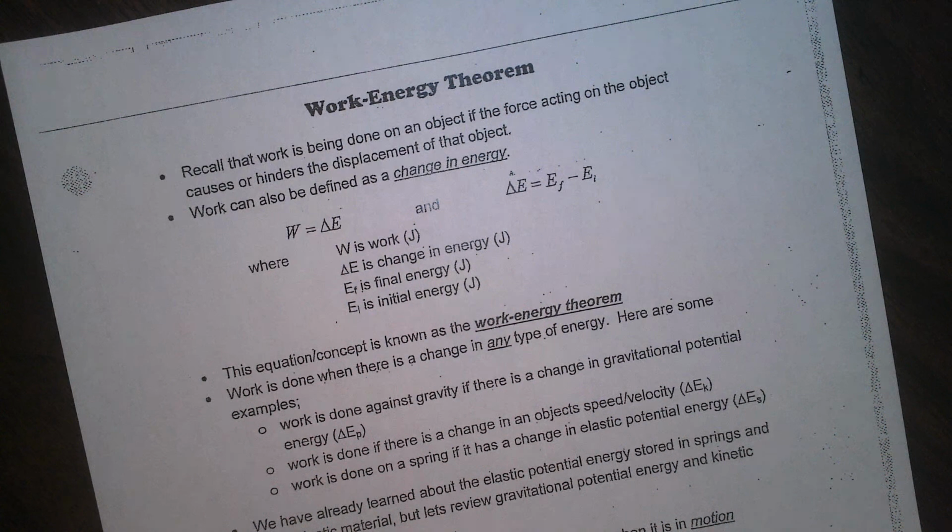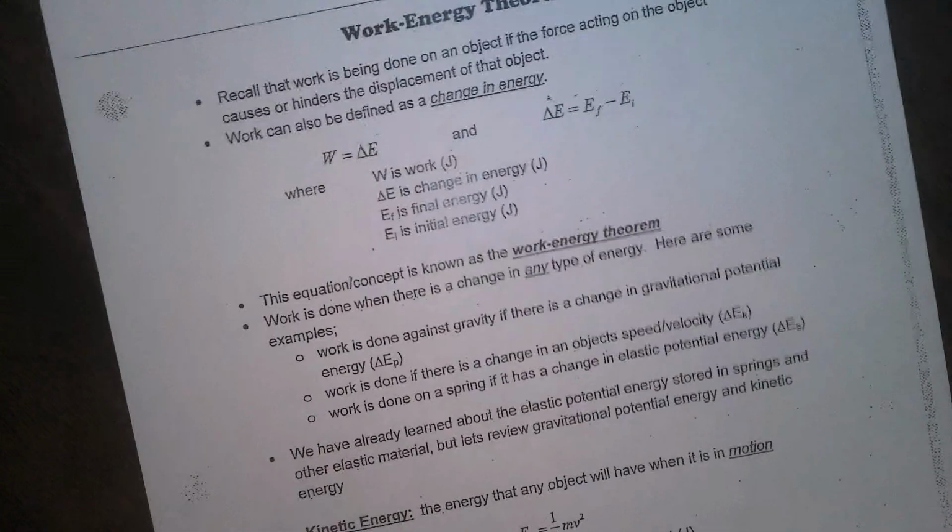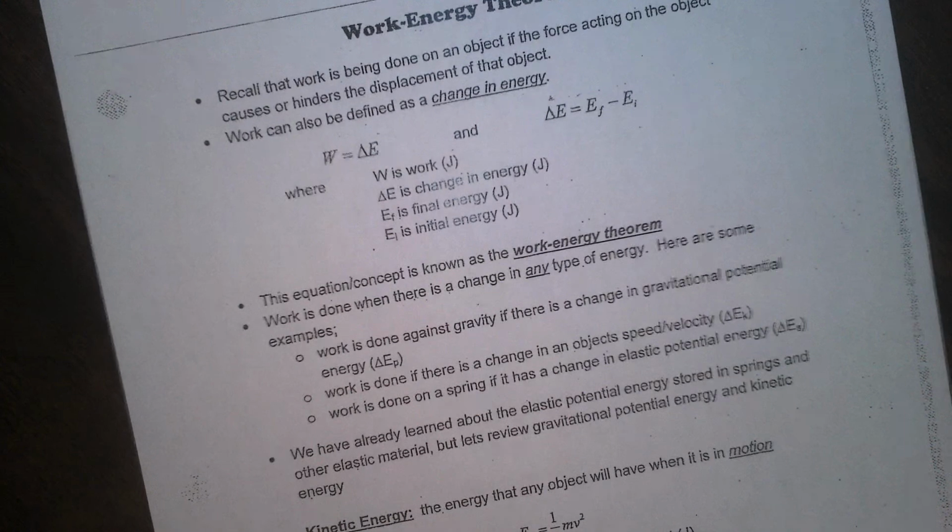Work being done on an object only happens if there's a force acting on the object. And that force is either going to make it move in a positive direction or it's going to hinder it in a negative direction. Work is also defined as a change in energy.